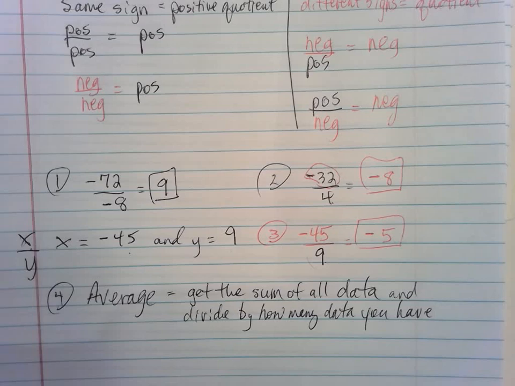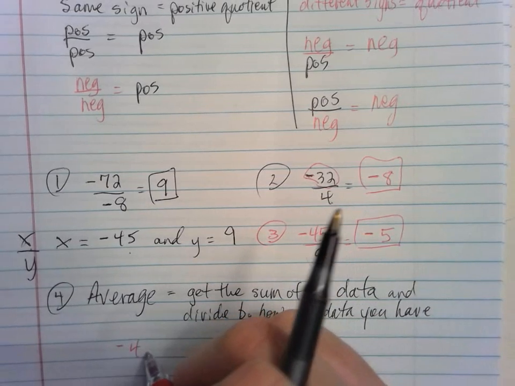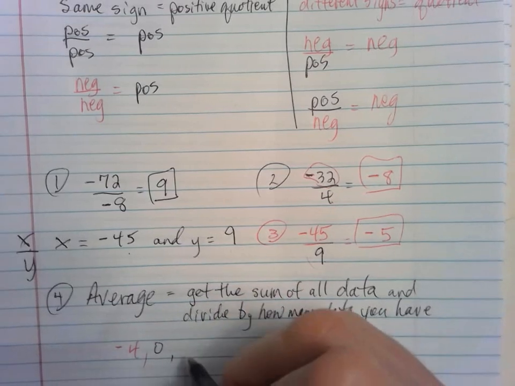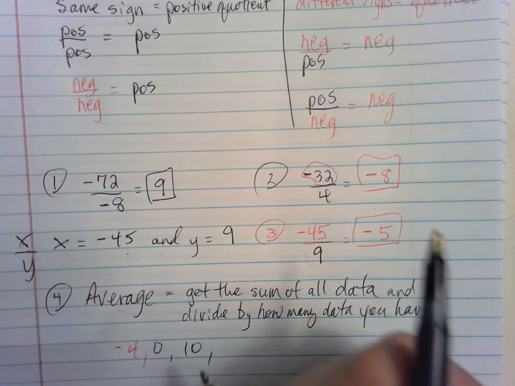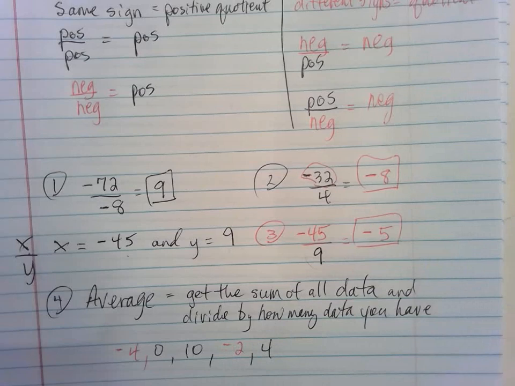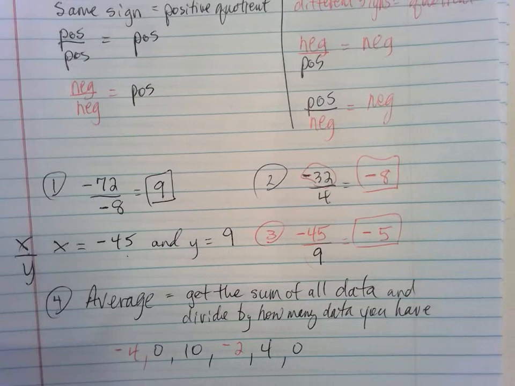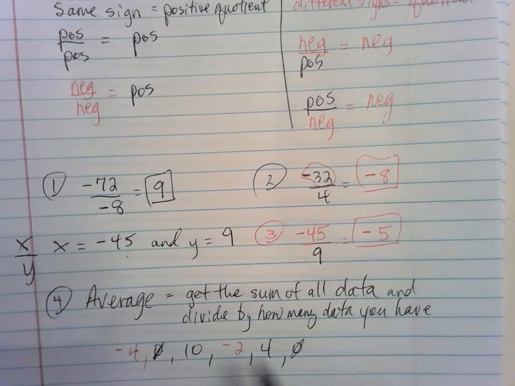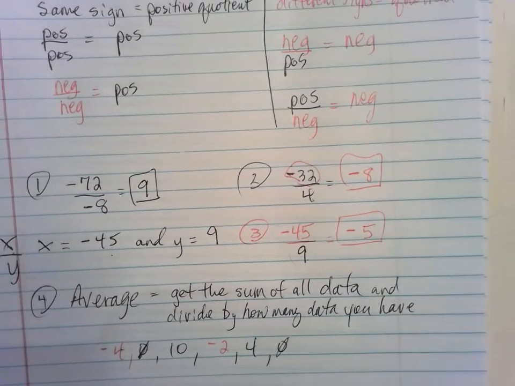So let's try one. Alright, so let's say you got these temperatures. So we had one day that was negative 4, one day that was 0, one day it was 10, one day it was negative 2, one day it was 4 degrees, and then you had another day that was 0. Okay? So, the zeros of course don't count, so you scratch them out. The negative 4 and the positive 4, they make a 0 pair.